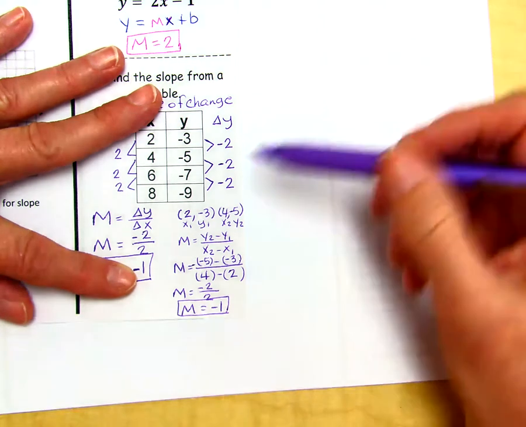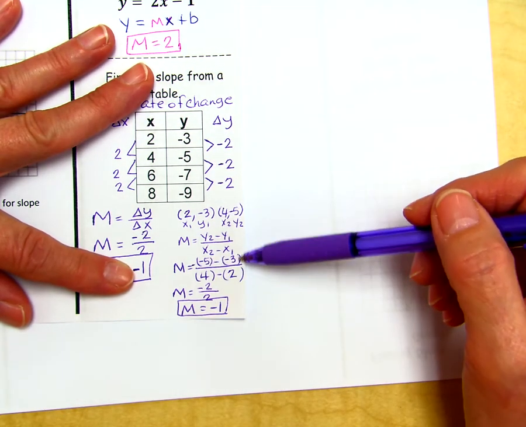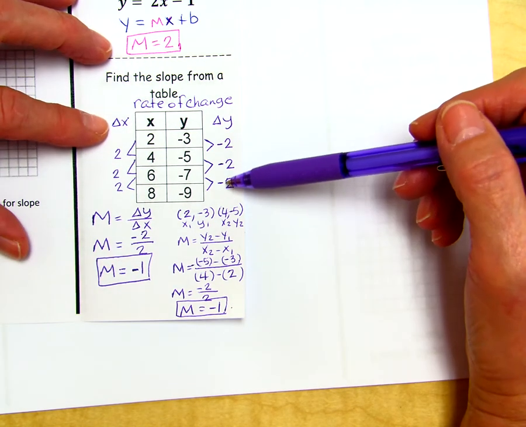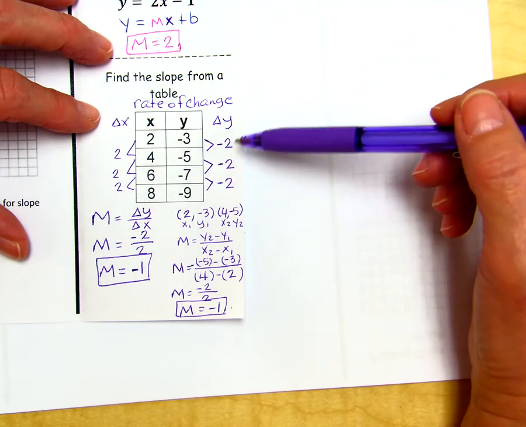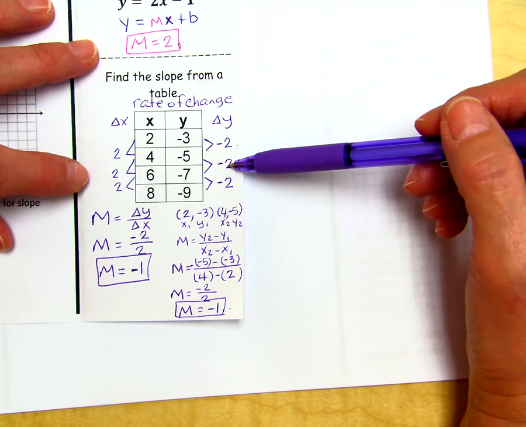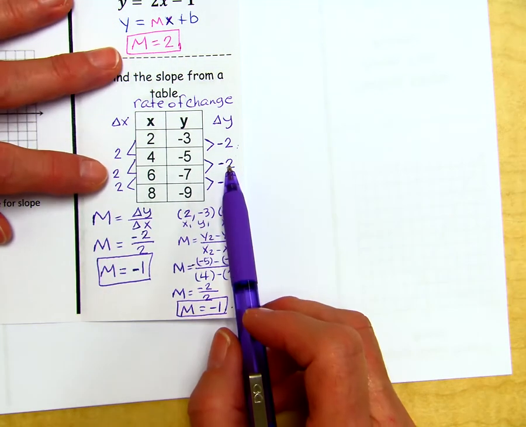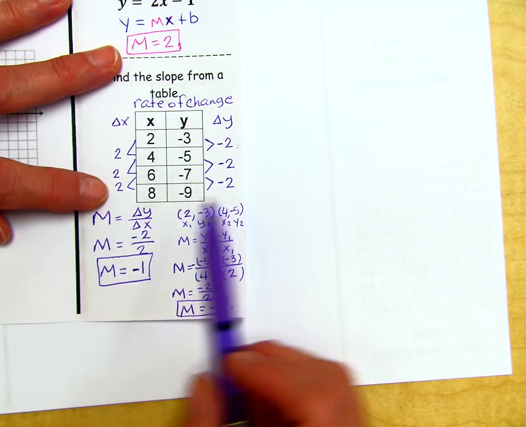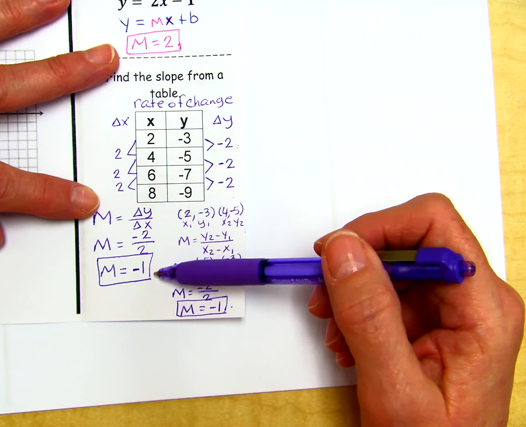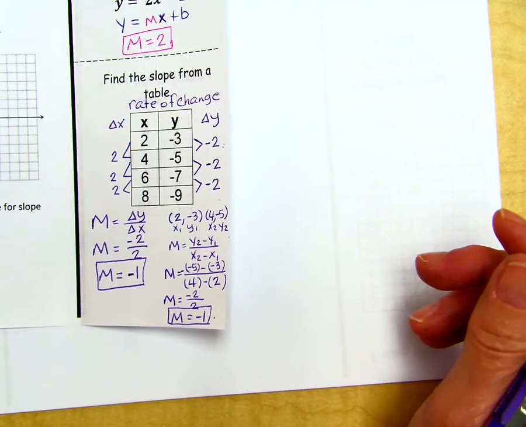So it doesn't matter which 2 of these points you choose, put them into the formula, you are still going to end up with the same thing as if you looked at common differences on each side. What are their differences, and then what is the ratio of those differences? Does -2 over 2 give me -1? And this ended up being -2 over 2 each time. So that ratio did reduce to -1, so we end up with a slope of -1.